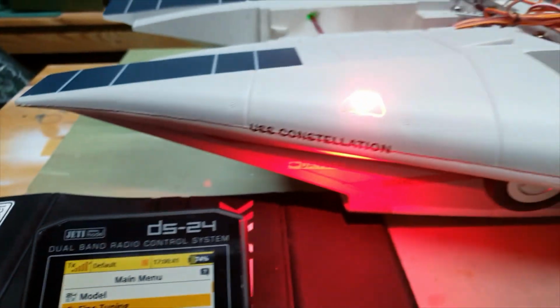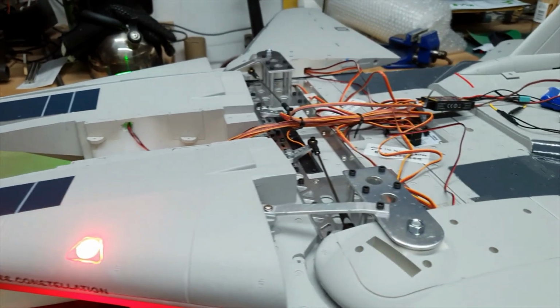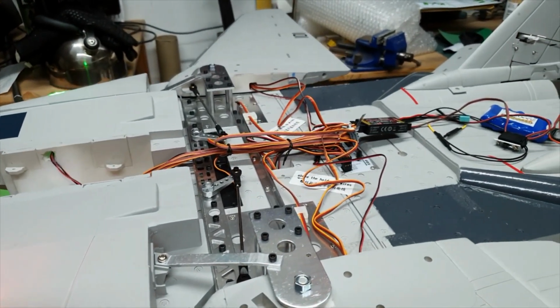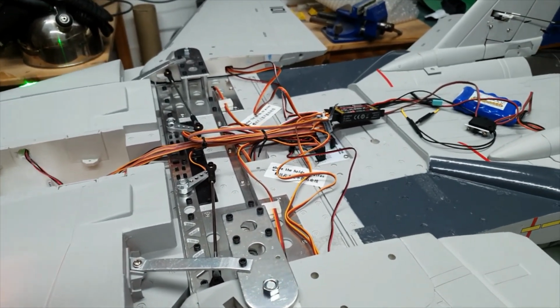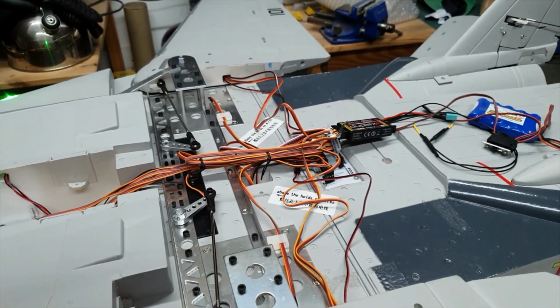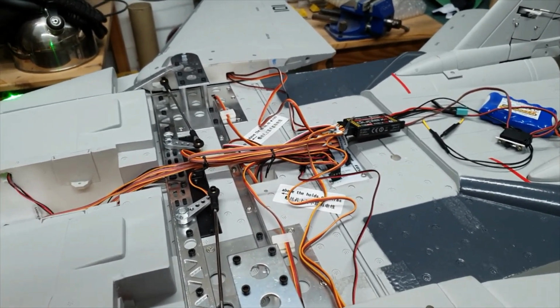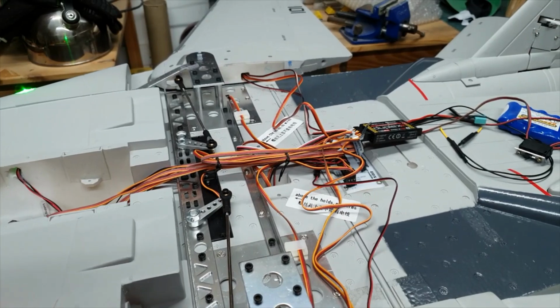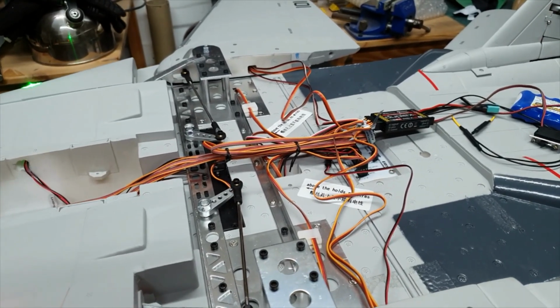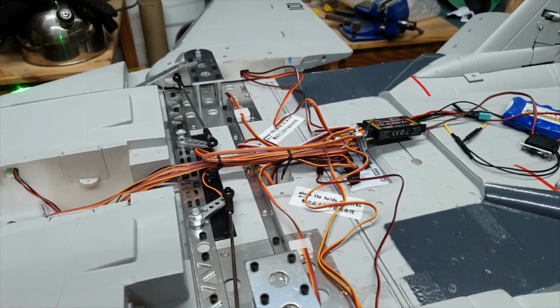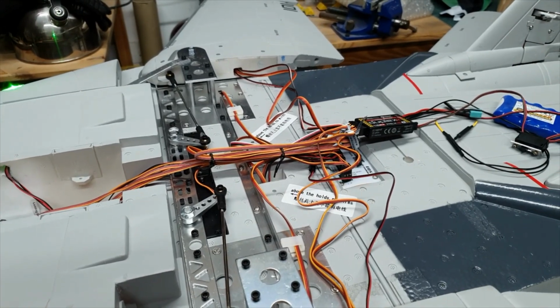Right, the model now appears to come alive. The lights come on because the wing fold mechanism is done through the power distribution board. There's only one connection to the receiver. It goes through to the power distribution board, which sends it out to those 2 retract servos. Let's see what happens. Move the switch. It's initialized.